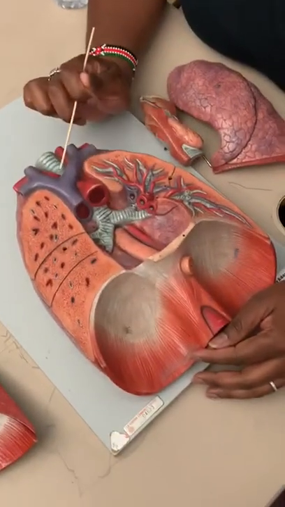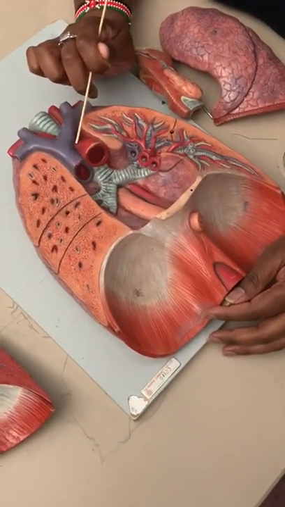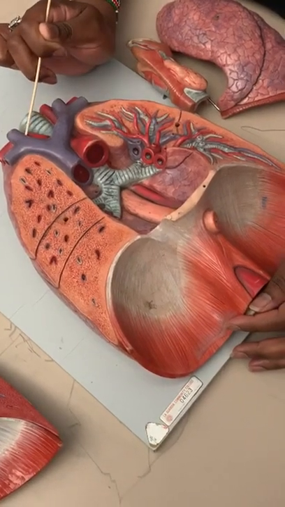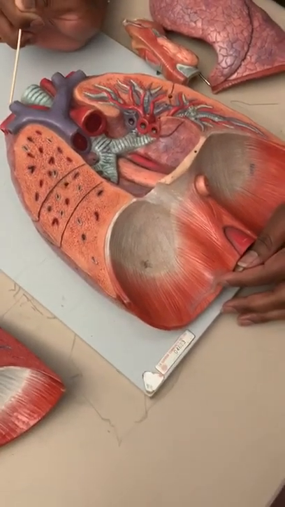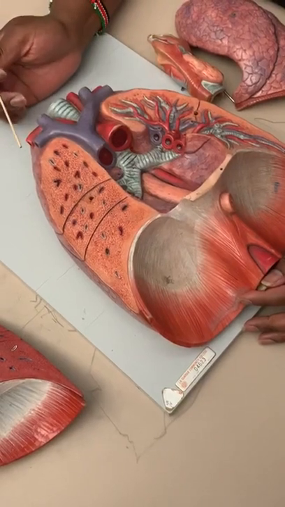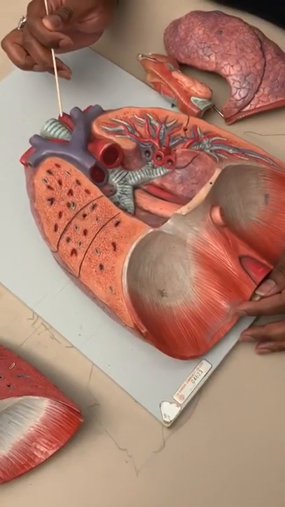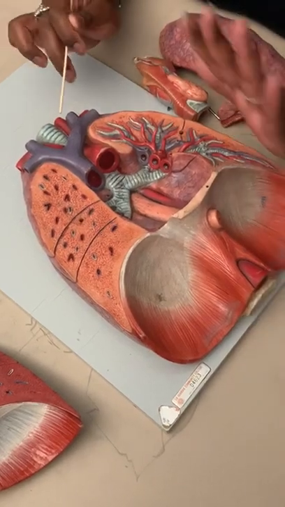Aortic arch. From the aortic arch, that first vessel that comes off is the brachiocephalic trunk, right? And the brachiocephalic trunk leads to the right common carotid and the right subclavian. The second one that comes off of the aortic arch is the left common carotid. Remember, that's its own artery.